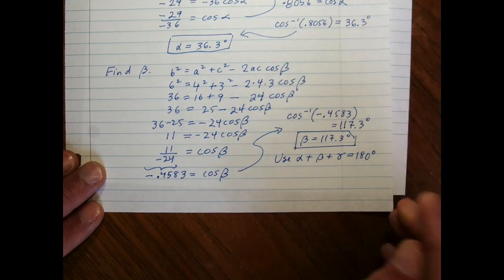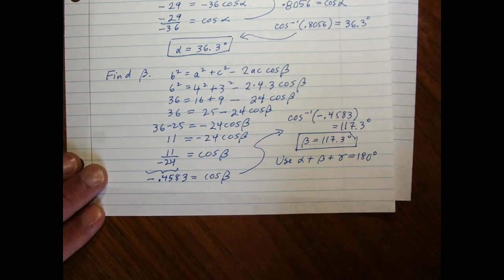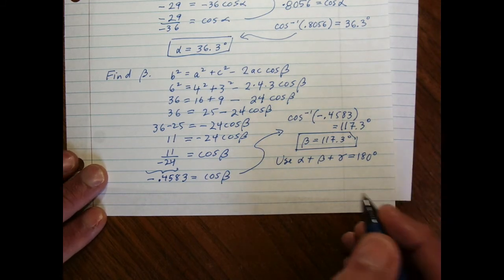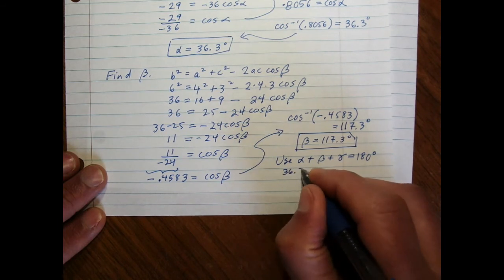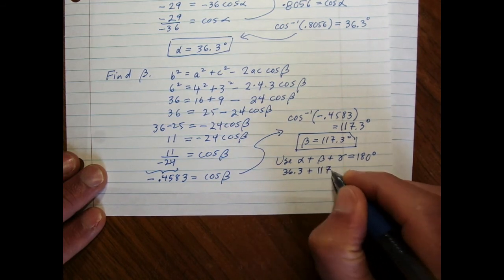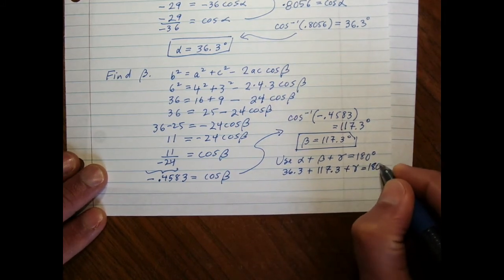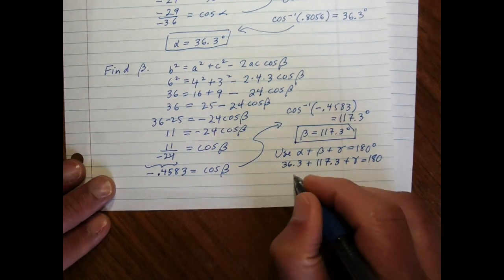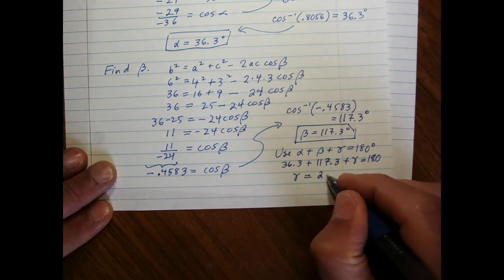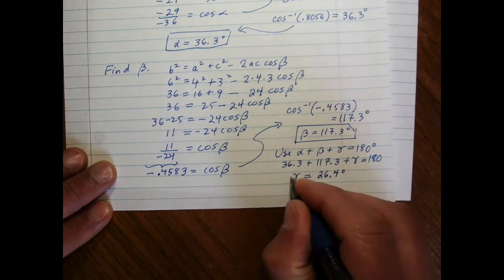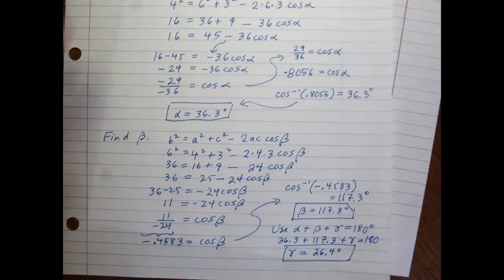You could use the law of cosines again, by the way, and some people use that as a way of checking their work, but I'm just going to plug it in here. 36.3 plus 117.3 plus gamma is 180 degrees, because the three angles have to add up to 180. And for my gamma angle, I get 26.4 degrees. There are my three angles.